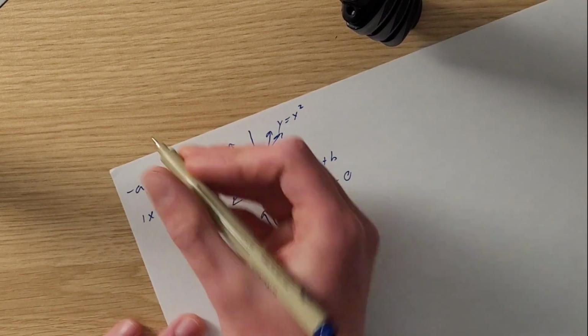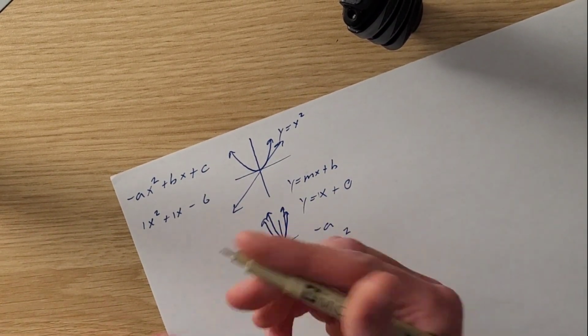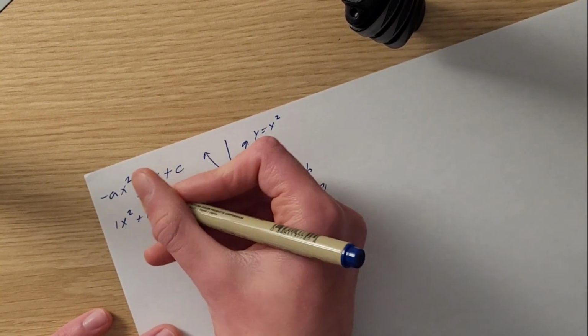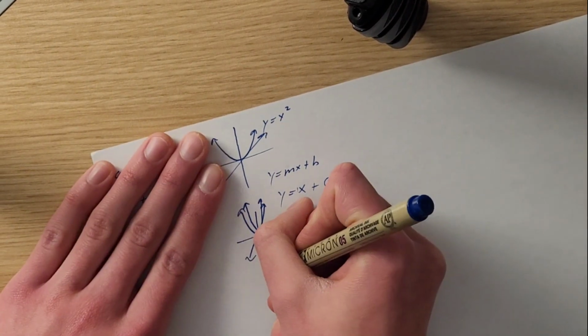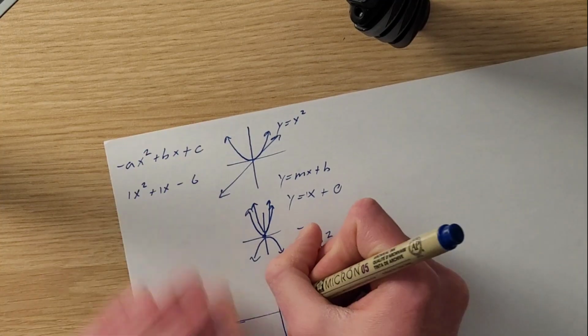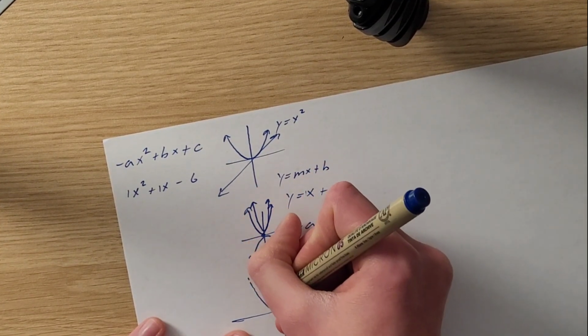So let's run through this practice problem together so you actually know what to practice. We have the equation x squared plus x minus 6. A parabola, I'm going to redraw the parabola right here. It has some key points.